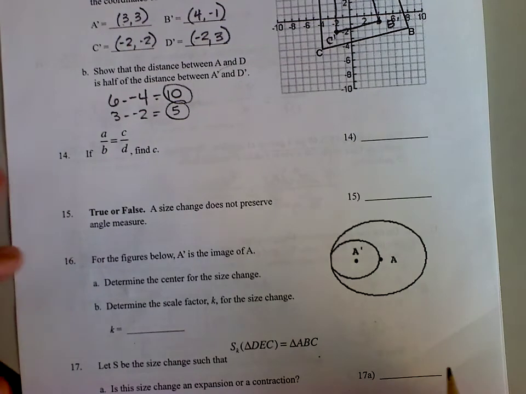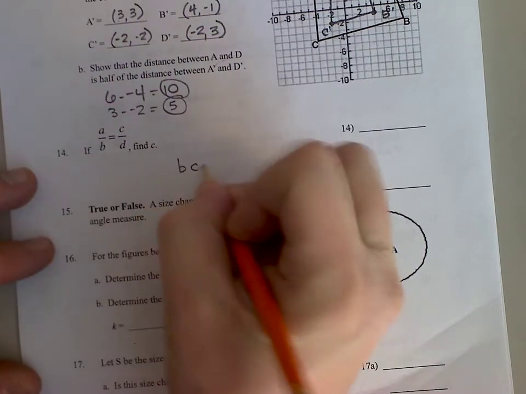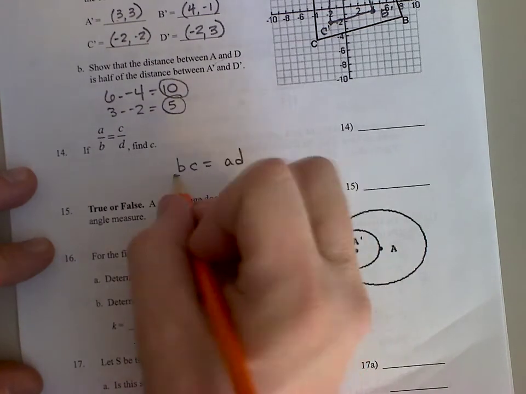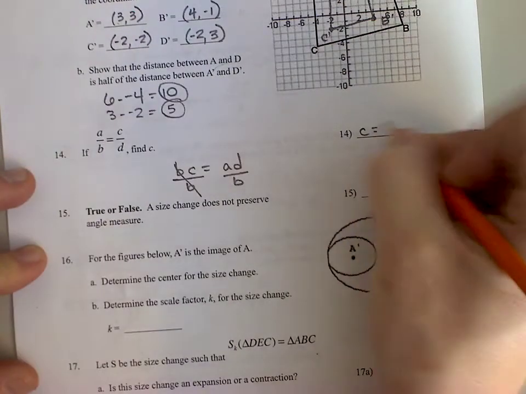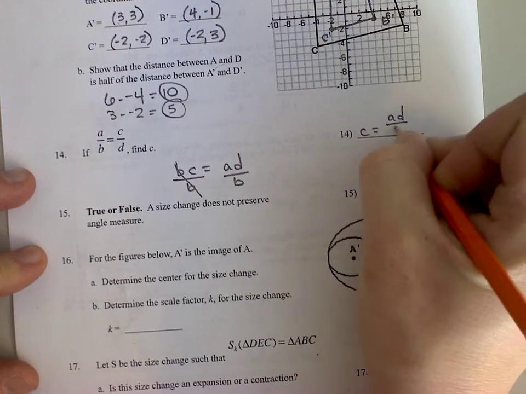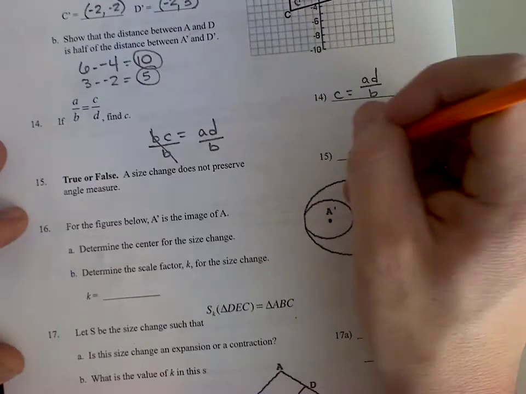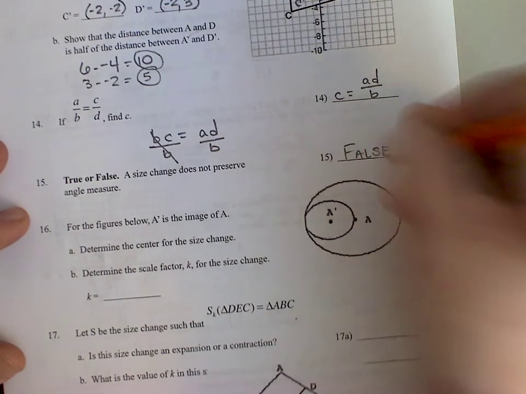Number 14, just showing cross multiplication. If we want to solve for C, cross multiply, you get B times C equals A times D. If I want to get C all alone, I divide by B, and I get C equals AD divided by B. 15, true or false, size change does not preserve angle measure. That is false. Size changes do preserve angle measure.